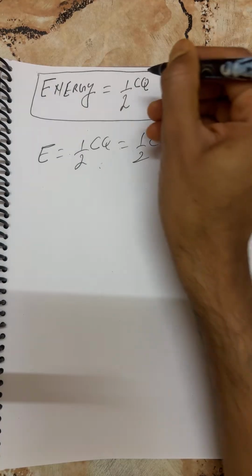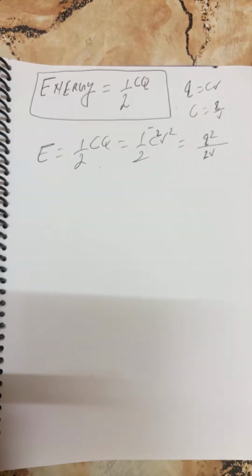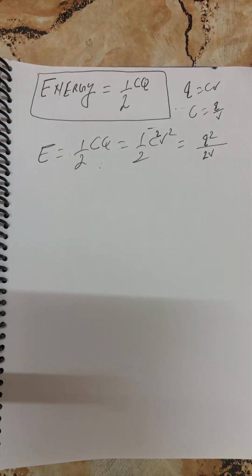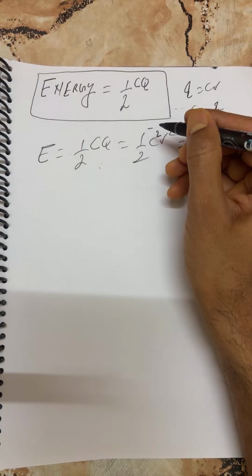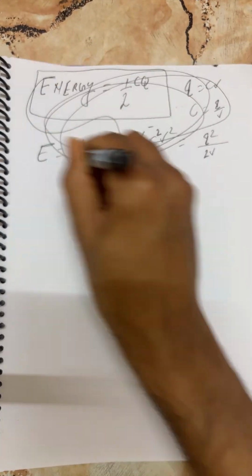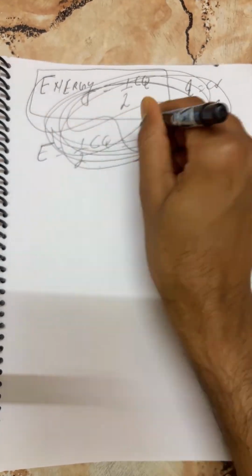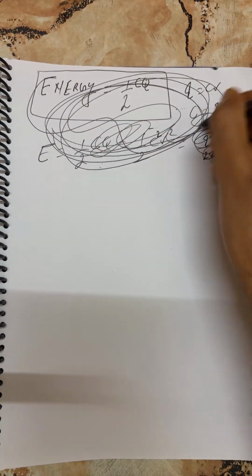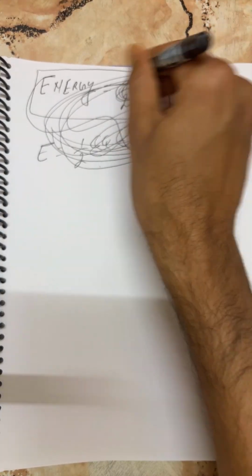This is, students, Q square. So all these things are wrong. Ignore, kids.